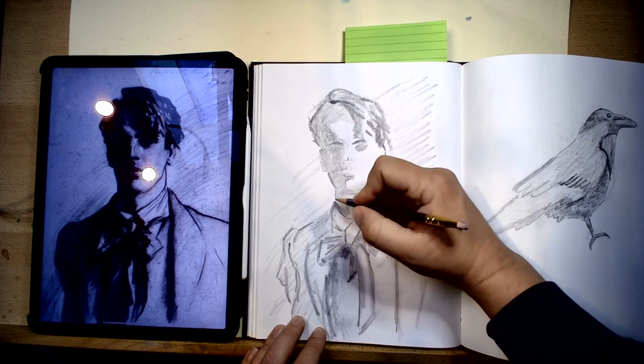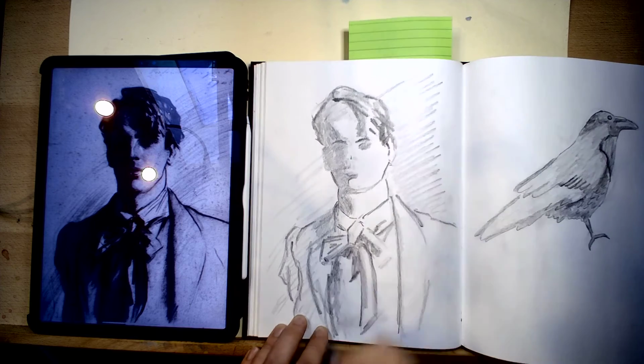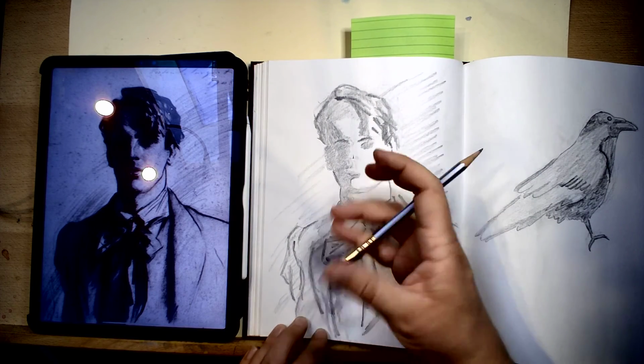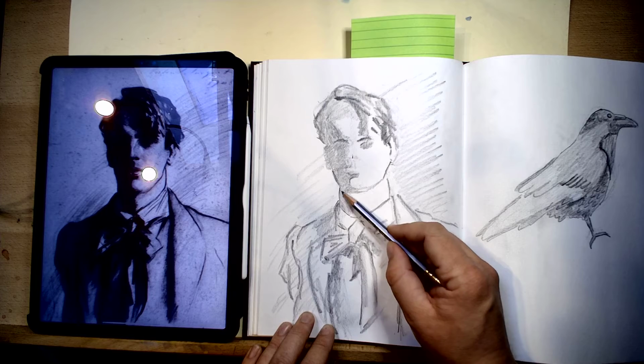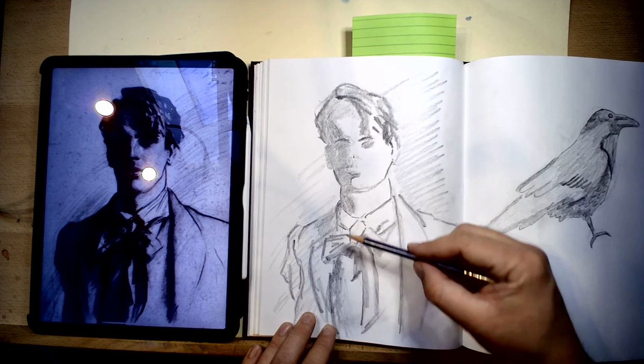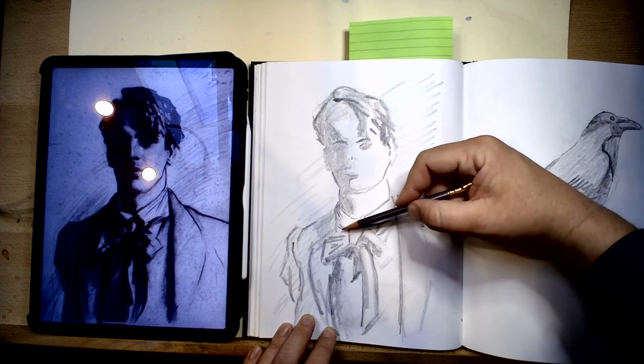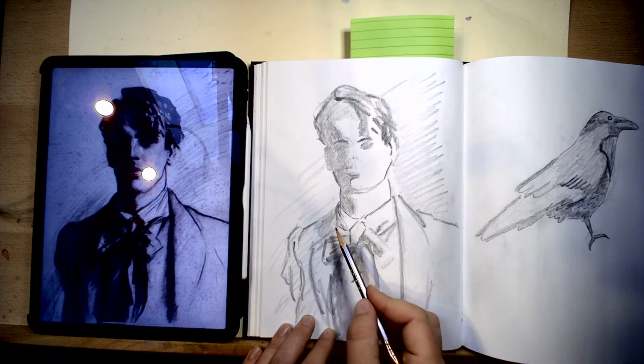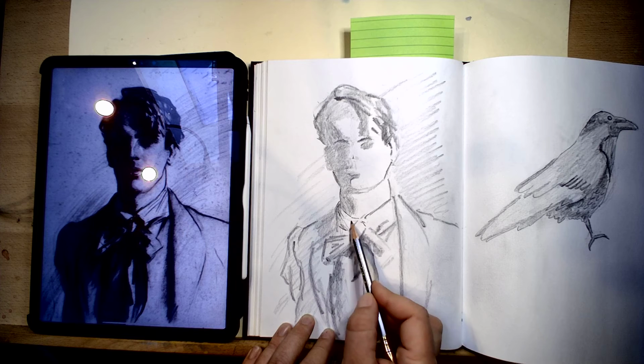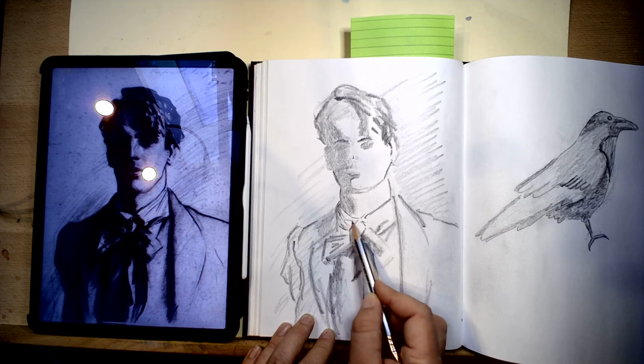But you want to start with that first, just to kind of get everything into the right place, but also to block in the values. And then with the charcoal drawing, we usually finish with our kind of details. So we'll come back in with the charcoal pencil, and the charcoal pencil gives us finer details.